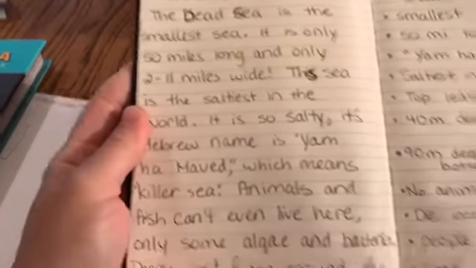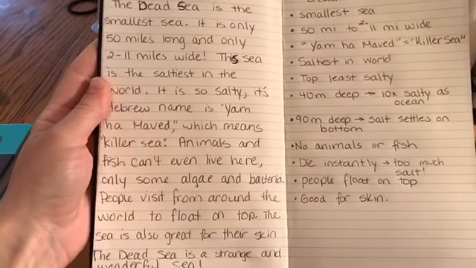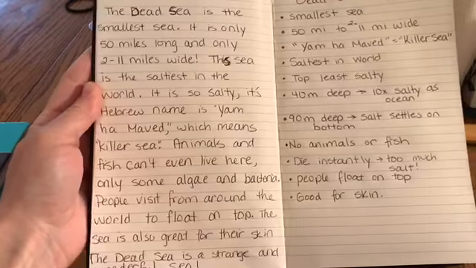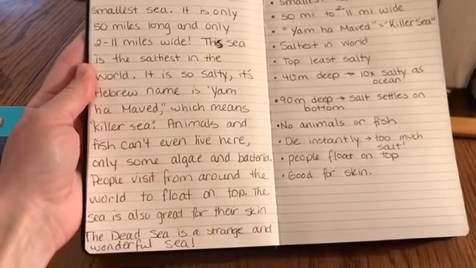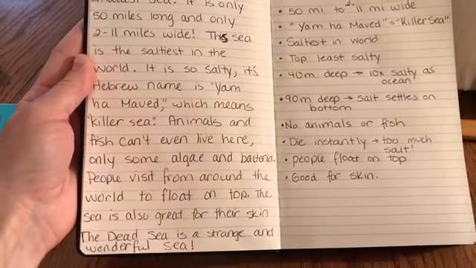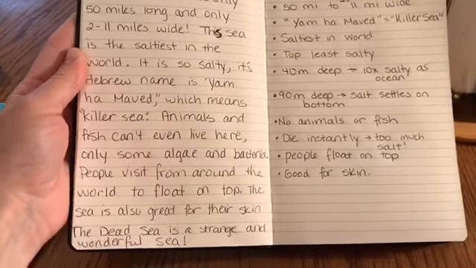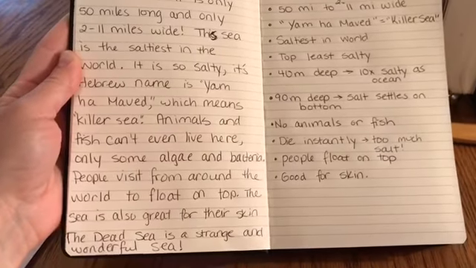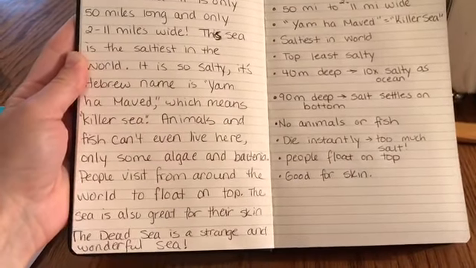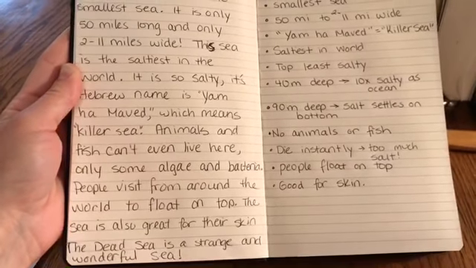Okay, here is my finished summary. The Dead Sea is the smallest sea. It is only 50 miles long and only 2 to 5 miles wide. This sea is the saltiest in the world. It is so salty, its Hebrew name is "Yam HaMeved," which means "killer sea." Animals and fish can't even live here, only some algae and bacteria. I remembered that from when I was reading. People visit from around the world to float on top. The sea is also great for their skin. The Dead Sea is a strange and wonderful sea.